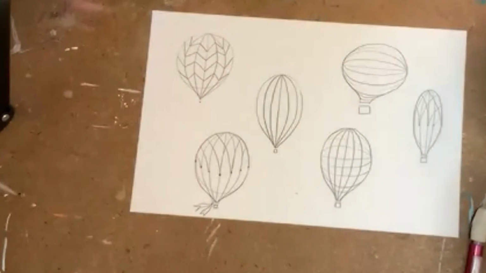We're gonna do a really quick demonstration on value. So what I was saying is that it depends on where your light source is coming from. So this light source is coming from the sky and it's coming from this side. So that's why we get our highlights here.